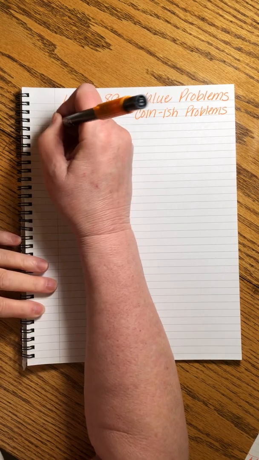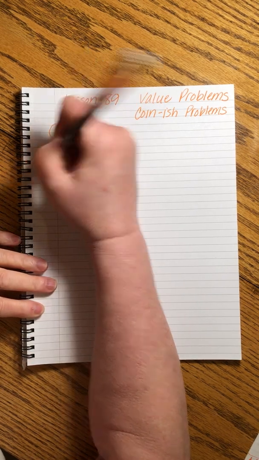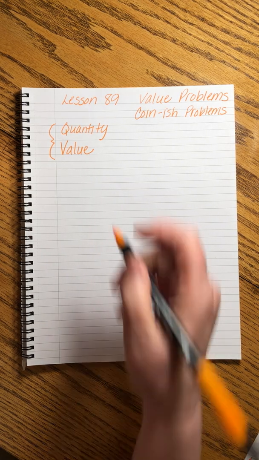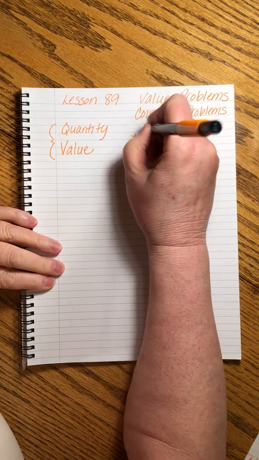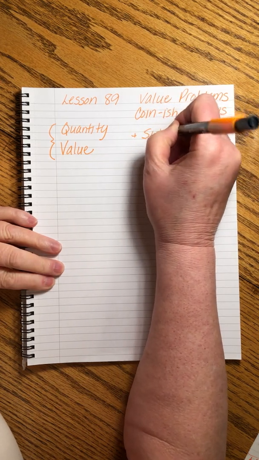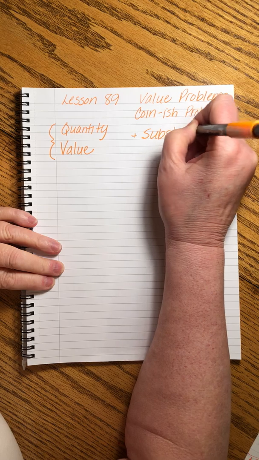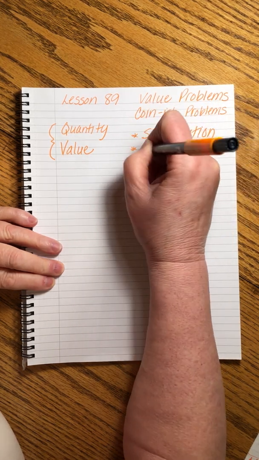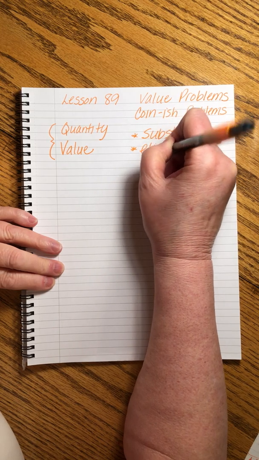And those two equations together create the system that we then solve using either substitution or elimination.